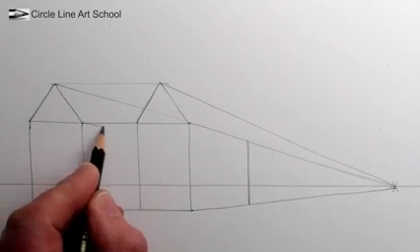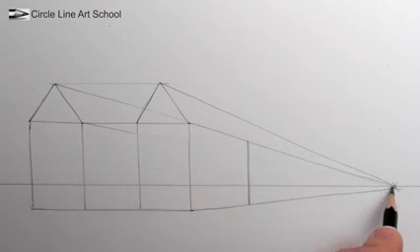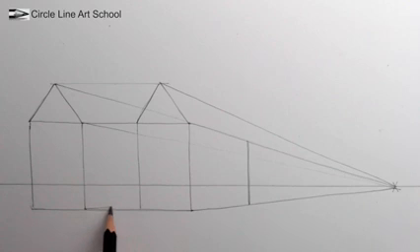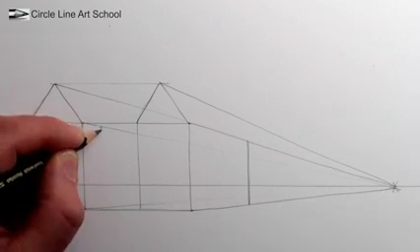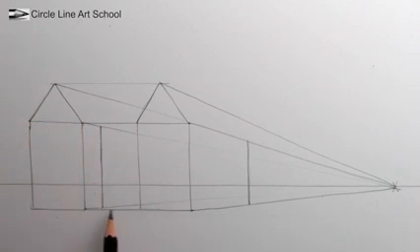We can also draw a line from the corner here, and then another line from this corner here to the vanishing point. We can draw a vertical line here, and then add a horizontal line at the top and the bottom towards the right, which is a wall between the 2 wings of the house, which is like the front wall of the house.